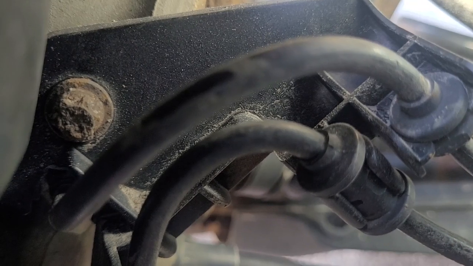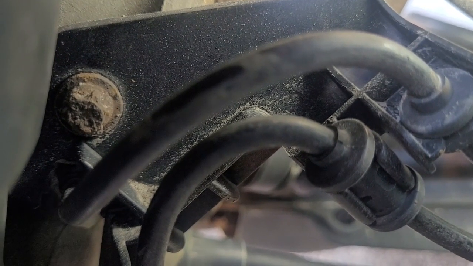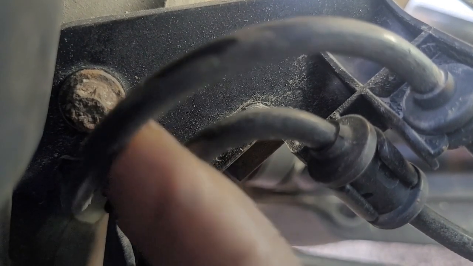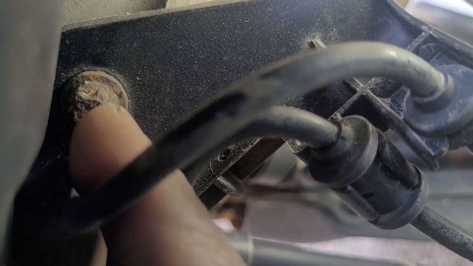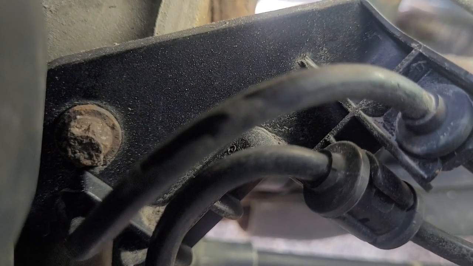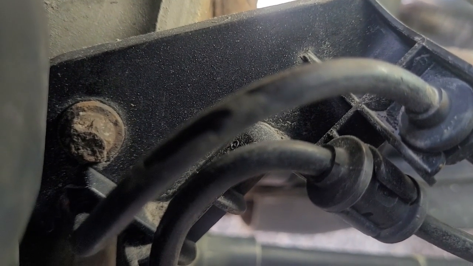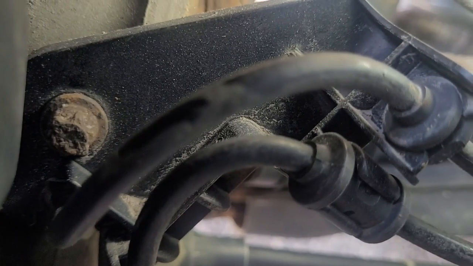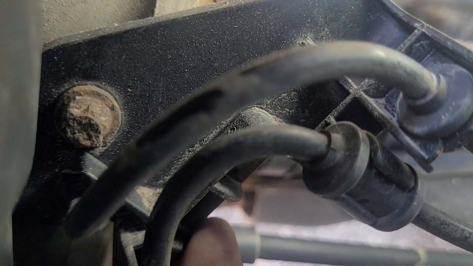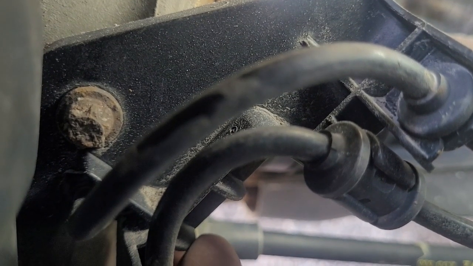So for us to get to it, we have to remove these bolts that hold the plastic there. So that's what I'm working on now. Stay tuned as we take that bolt out. Then after, there might be another bolt that holds the ABS sensor.